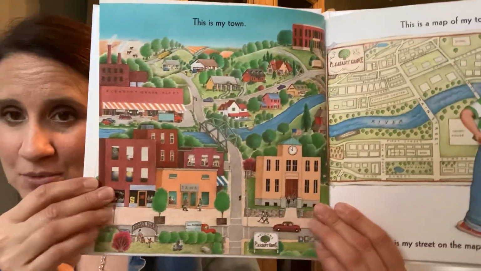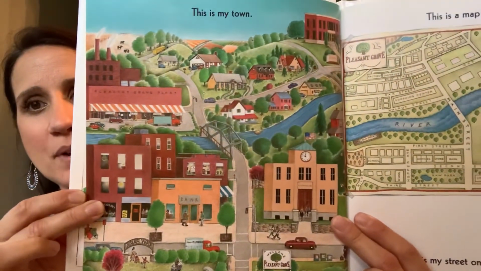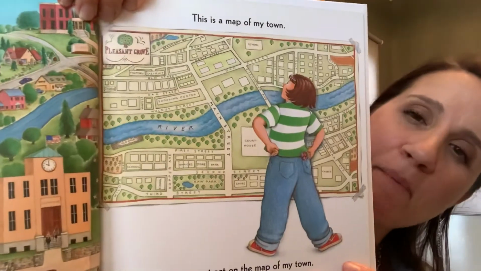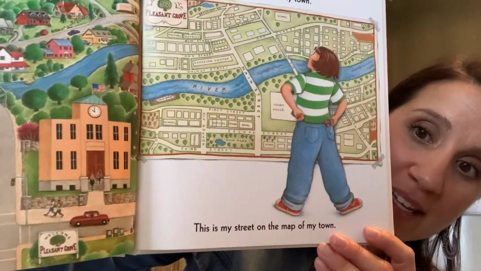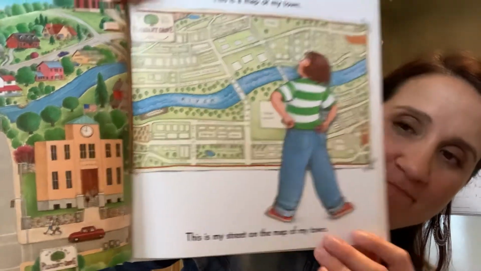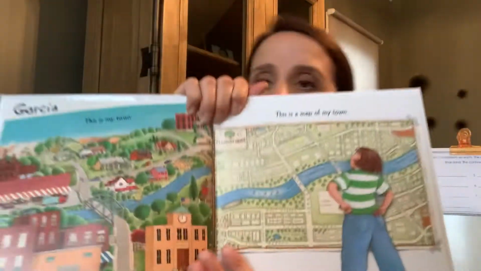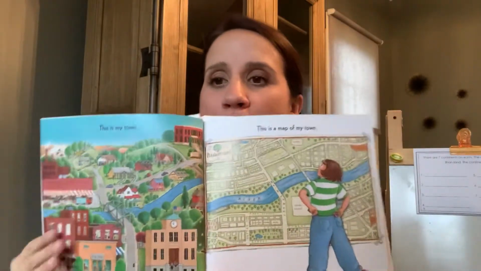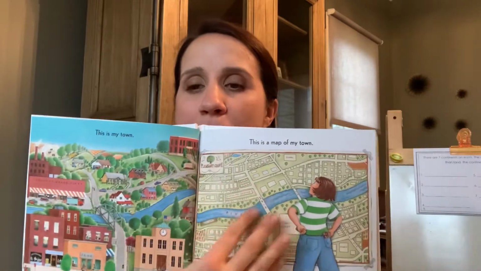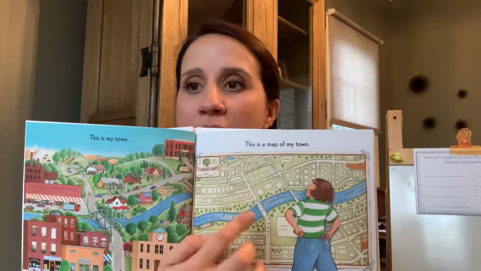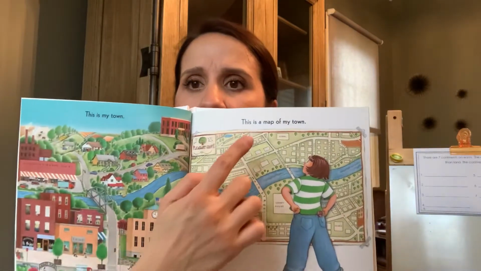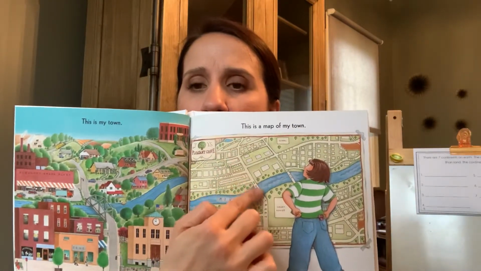This is my town. That's a nice picture of her town, right? This is a map of my town. This is my street on the map of my town. Let's see if you notice anything here. So here is a picture of the town. And on the map, there's some things that I see that are the same. Like I'm seeing this long street right here. I can find it right here on the map.